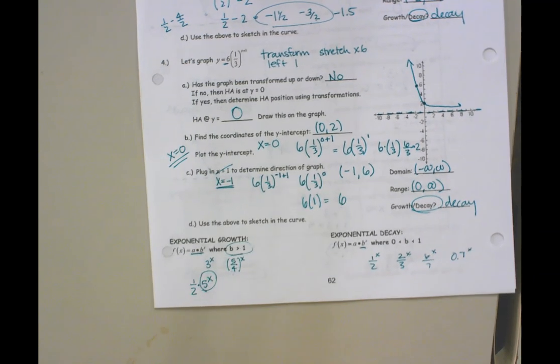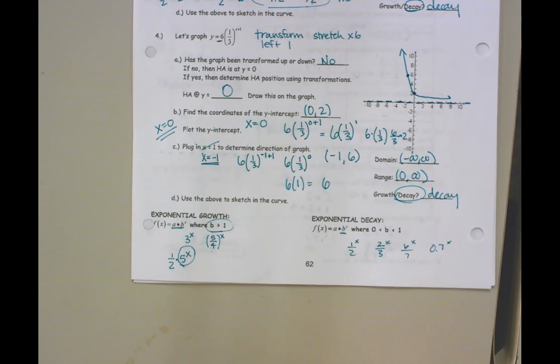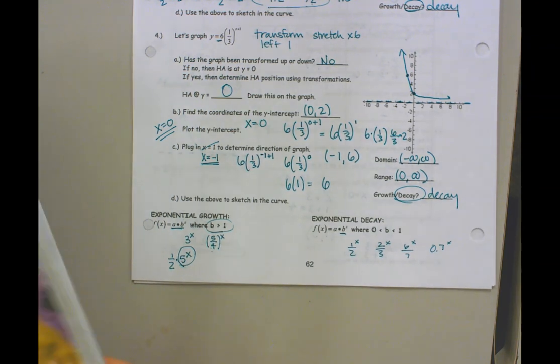In class, we did a lot more practice graphing exponentials. I would strongly suggest taking a look at your homework, because there is a quiz in class next week. Your homework is pages 63 and 64. I would just make sure that you feel comfortable graphing going into class on Monday.